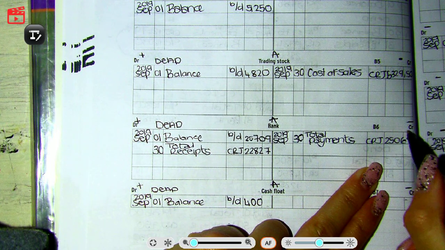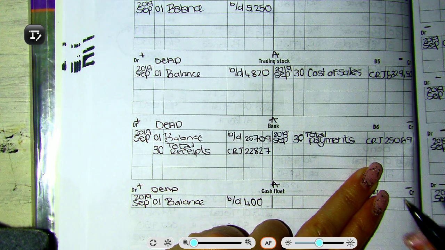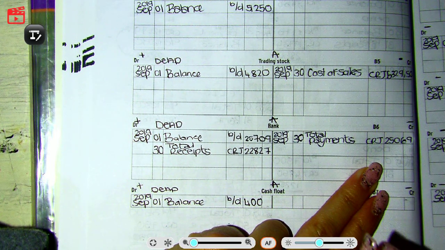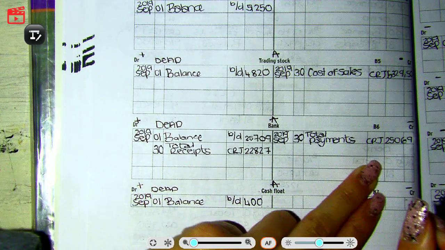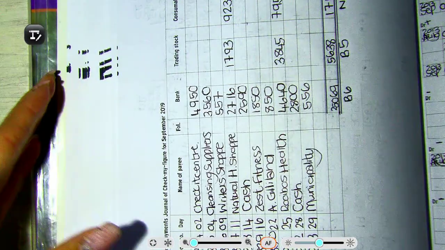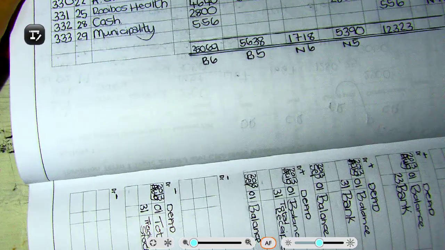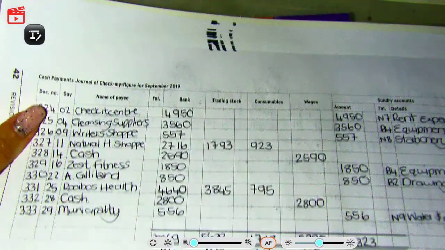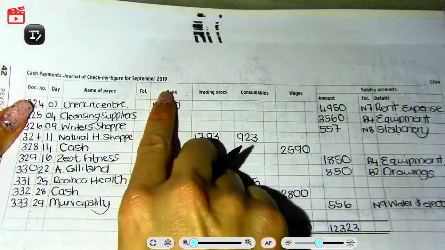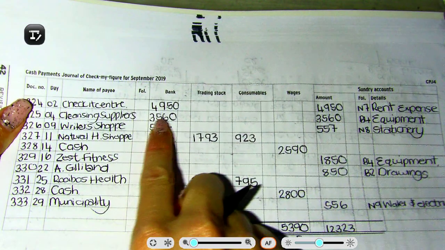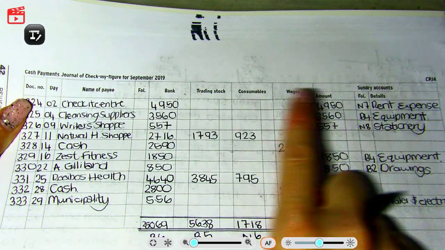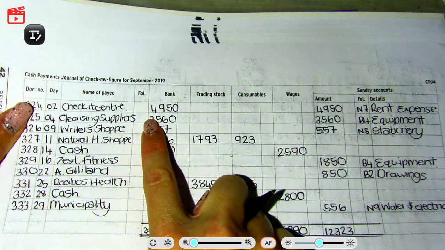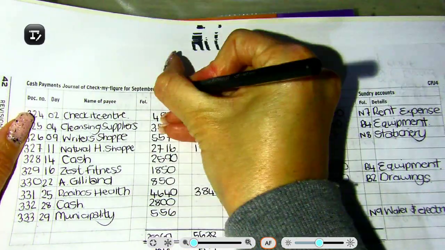What is my double entry principle? My double entry principle says that for every debit, I have to have a credit. So all of these entries in my CPJ have now already been credited. Everything first went into bank and then into another account. So there's always two accounts involved. What did we do to bank? We credited bank.